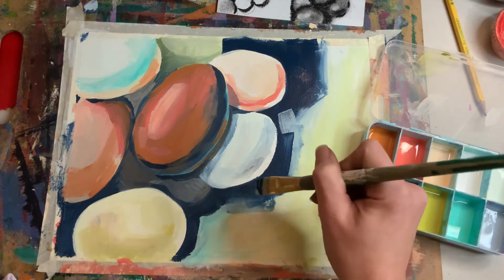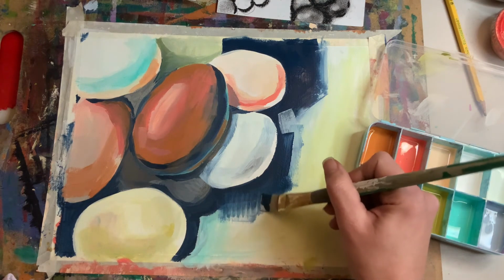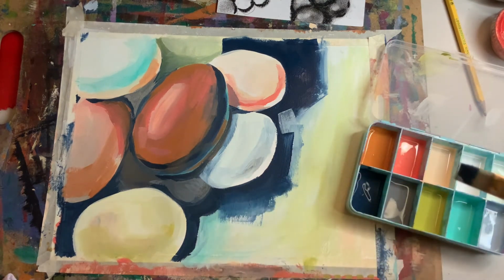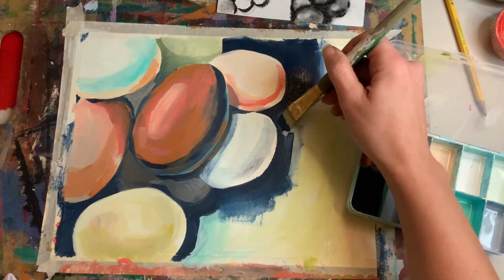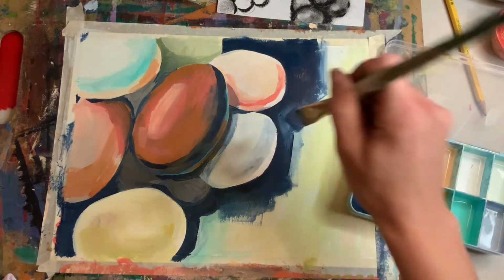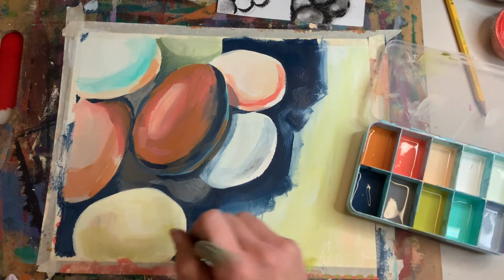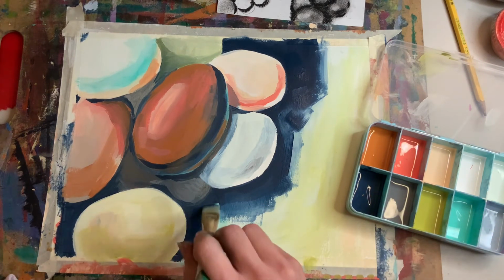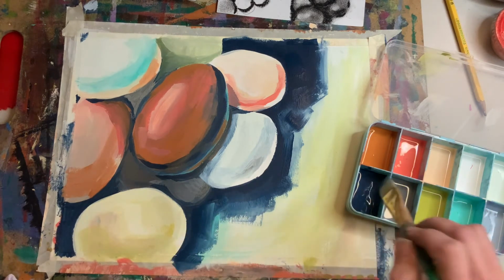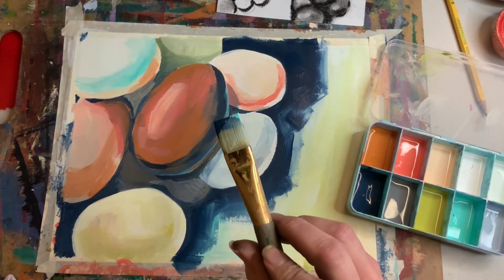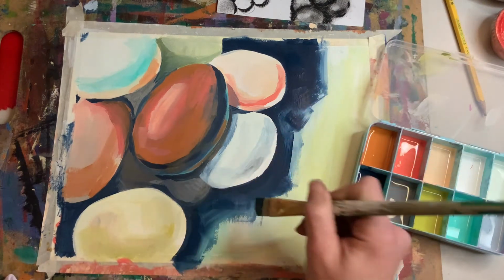So if I want it to blend a little better, I can move up and down. I can even zigzag a little and then smooth it out here. And what I'm actually doing with my flat brush is I am loading one side with the darker color and one side with the lighter color, and blending like that.